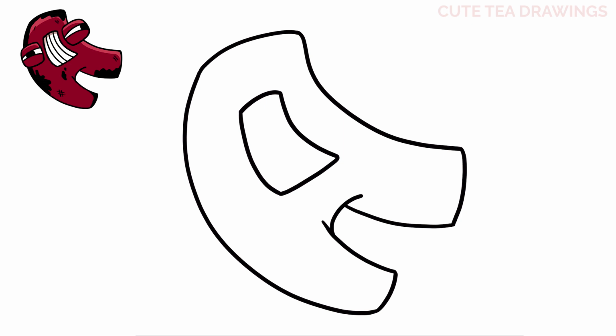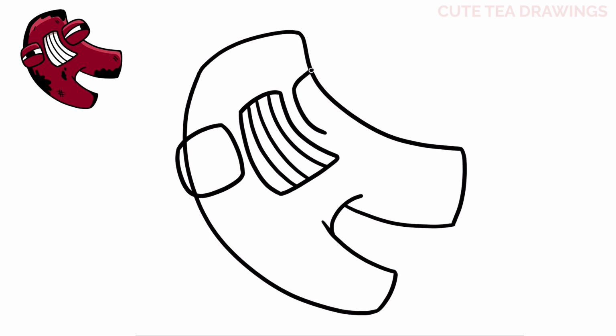And lastly for the mouth, let's add 3 curved lines inside for the teeth. And that's it for the mouth. Next, let's move over and draw the eyes. On the left side here, let's start by drawing a rounded square on an angle. And the same thing on the top right here for the other eye.